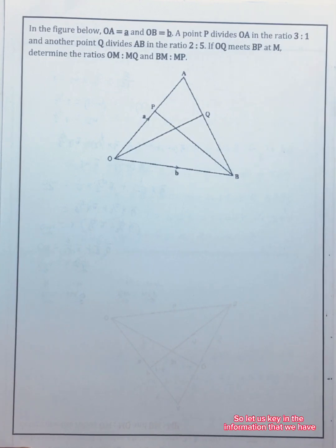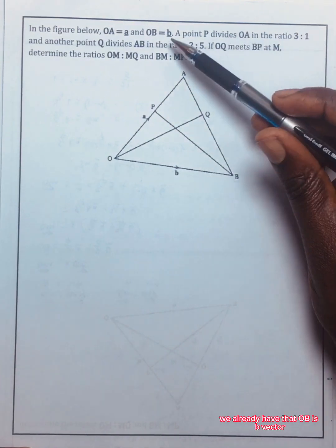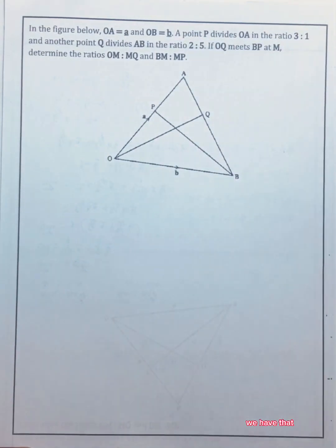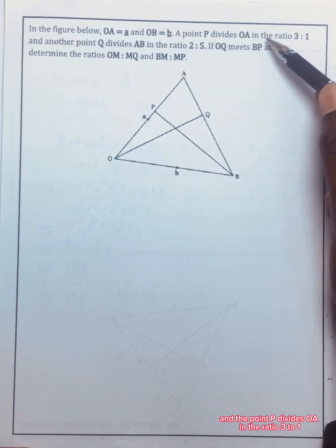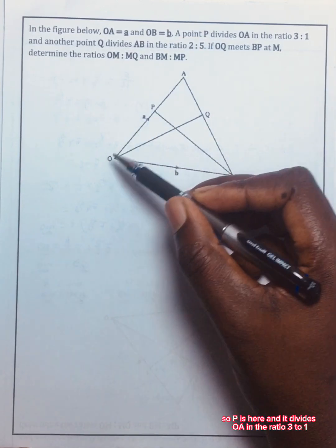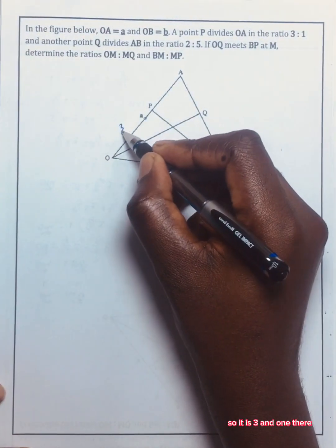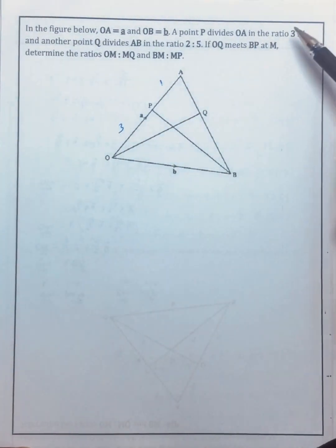So let us key in the information that we have. We have that OA is A vector. We already have that. OB is B vector. And the point P divides OA in the ratio 3:1. So P is here, and it divides OA in the ratio 3:1. So it is 3 and 1 there.